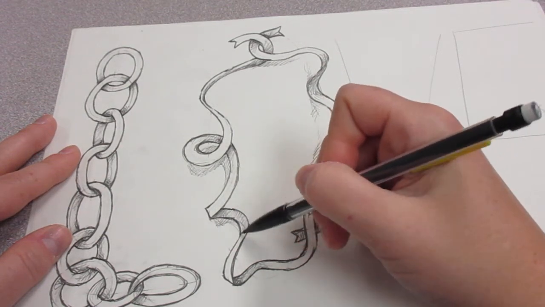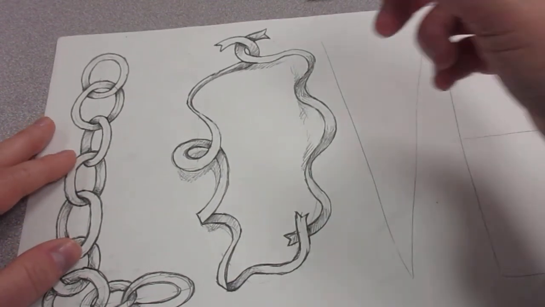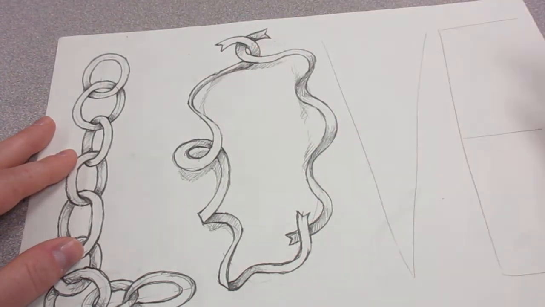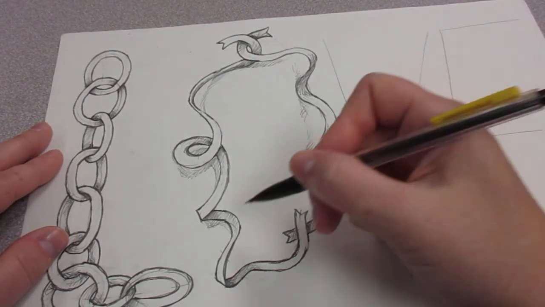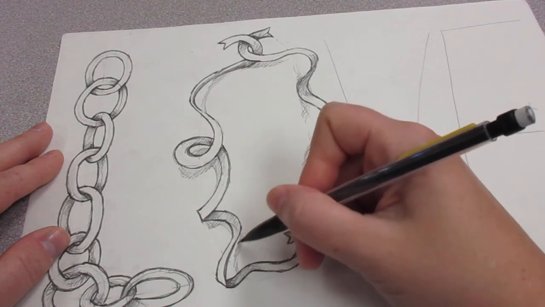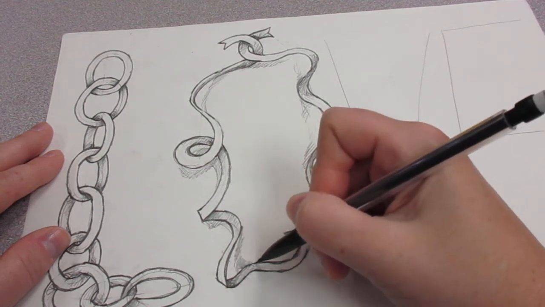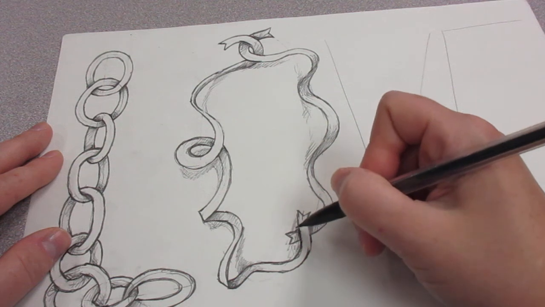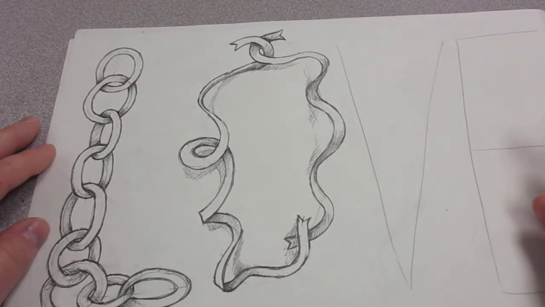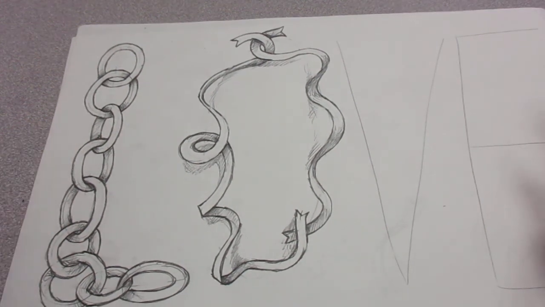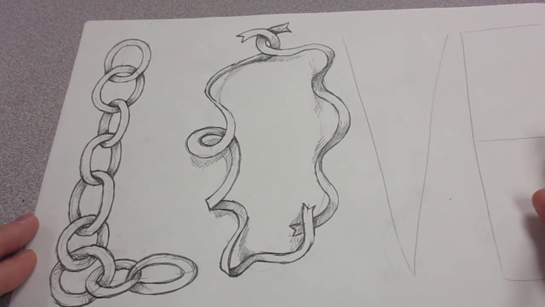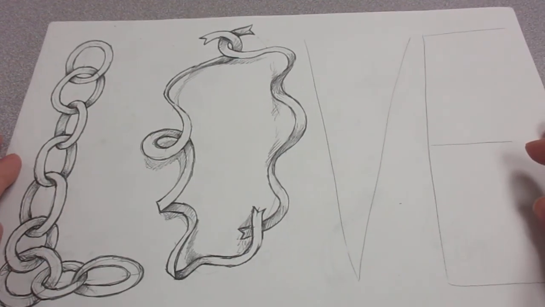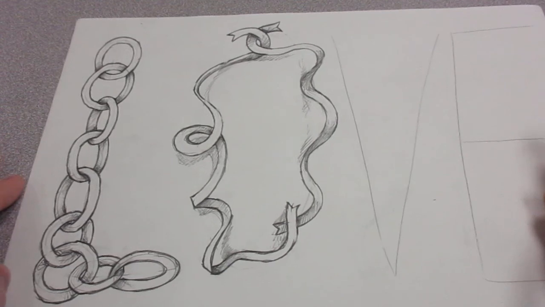Just a little bit of coloring to make it look a little more 3D. If you can't do the shadows just right, that is fine. I'm just speeding through it as extra. Alright guys, so we've got our L and our O for our LOVE overlapping word.